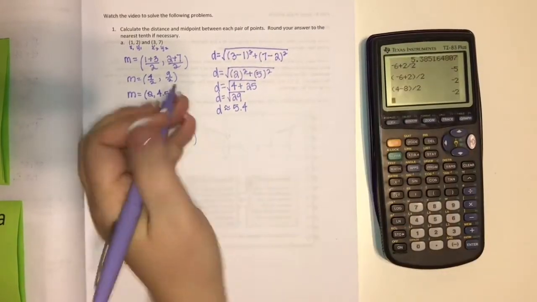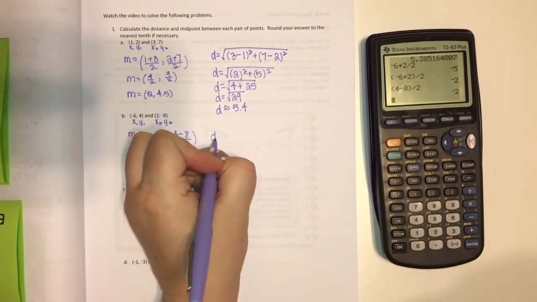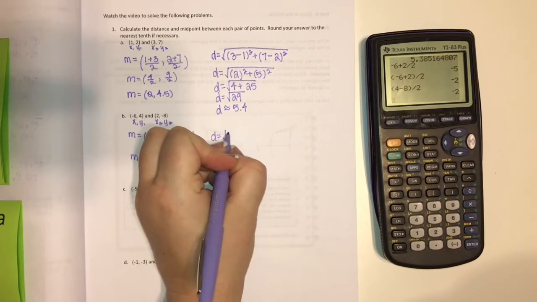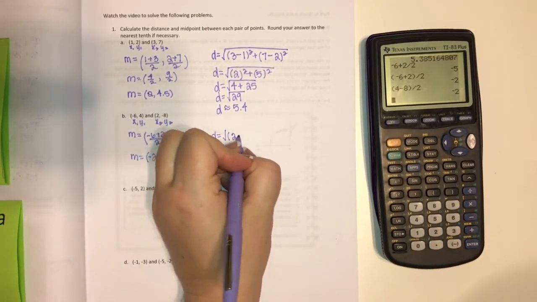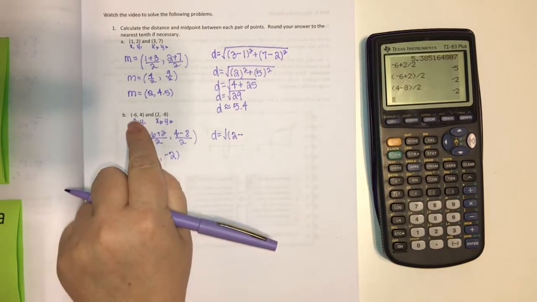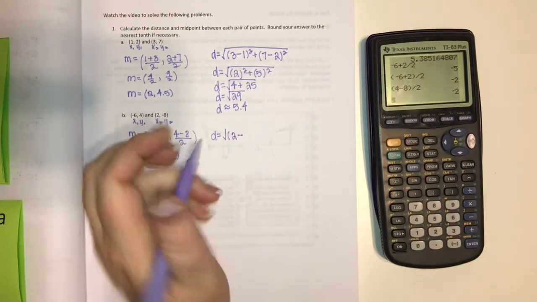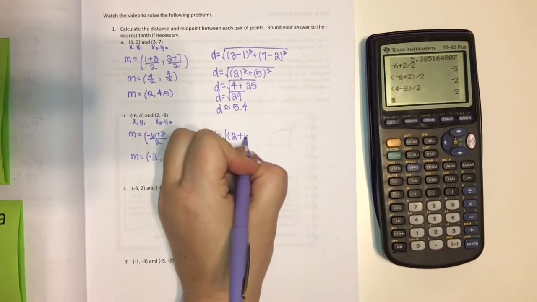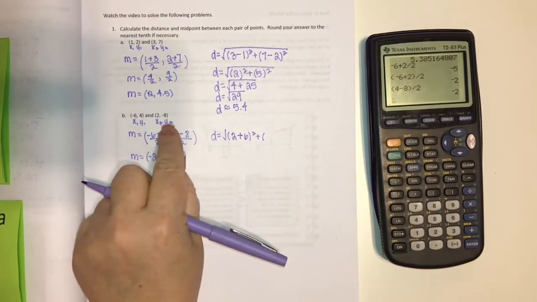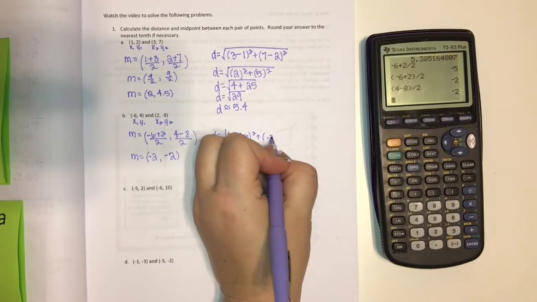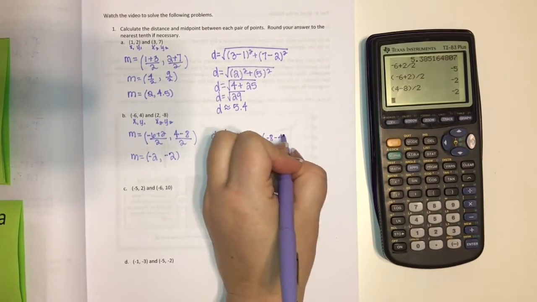Now let's set up our distance formula. So D equals the square root of x2 minus x1. Well, when I minus a negative, I end up adding it. So plus 6 squared plus y2, which is negative 8, minus y1.